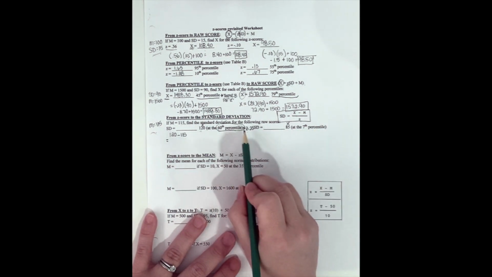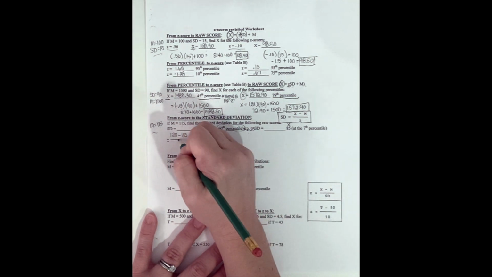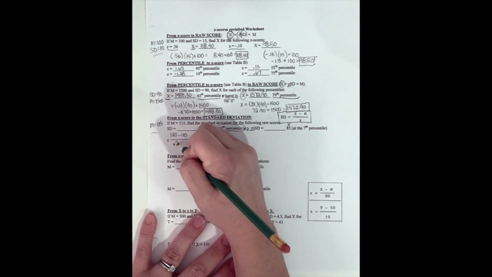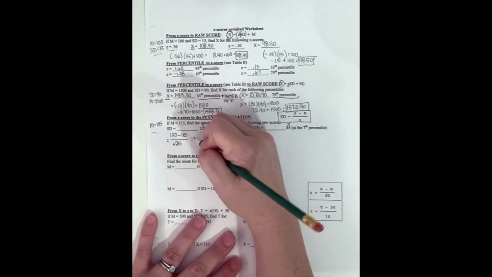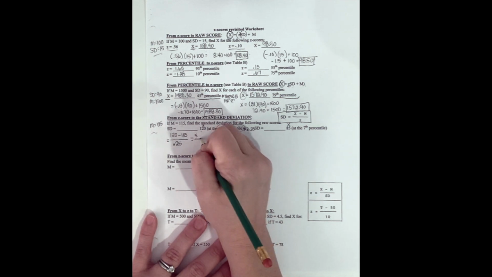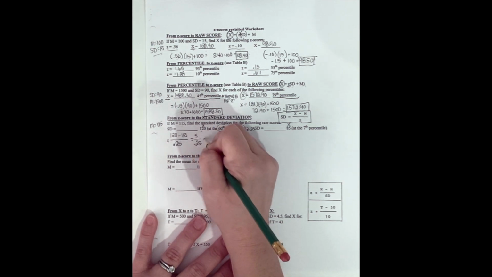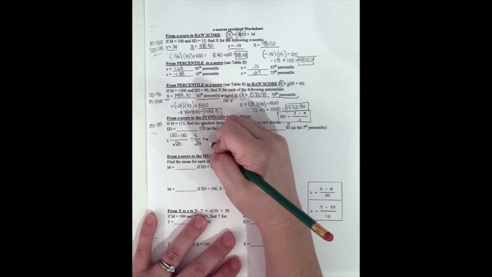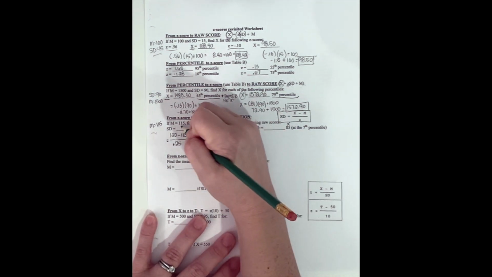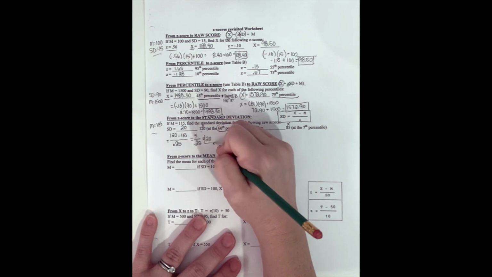And then the z-score we looked up on table B was 0.25. So if I calculate through this, 120 minus 115 is 5. I'm going to pull that denominator over, do the division there, and that is going to render me a standard deviation of 20. So I put 20 on the line.